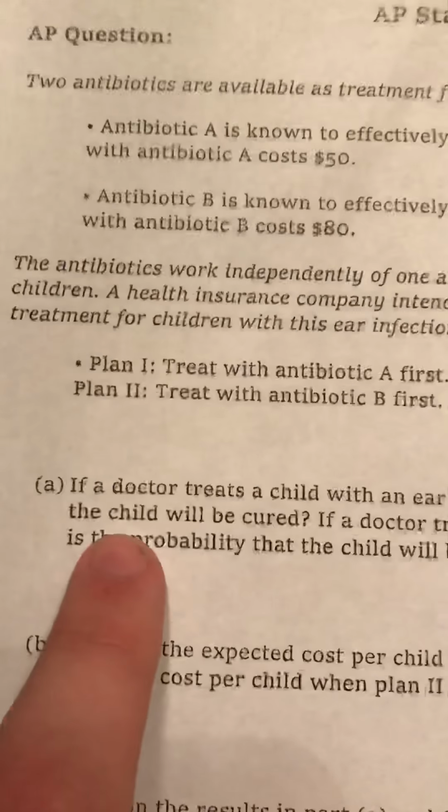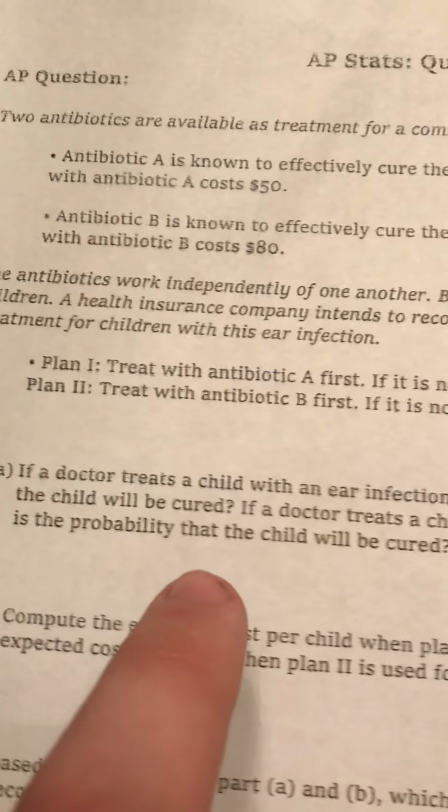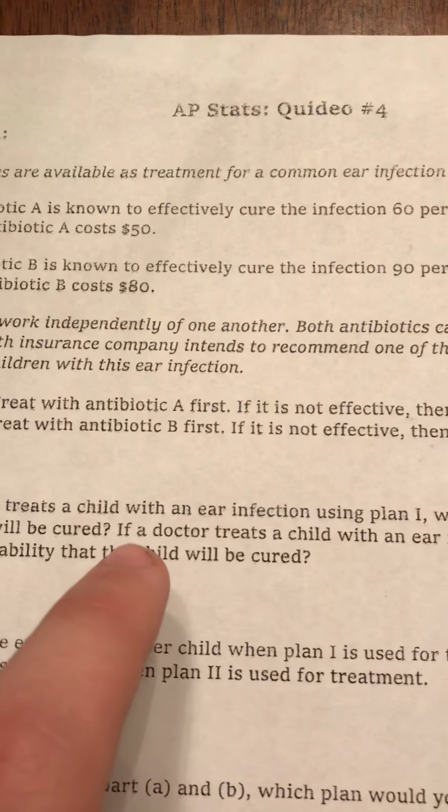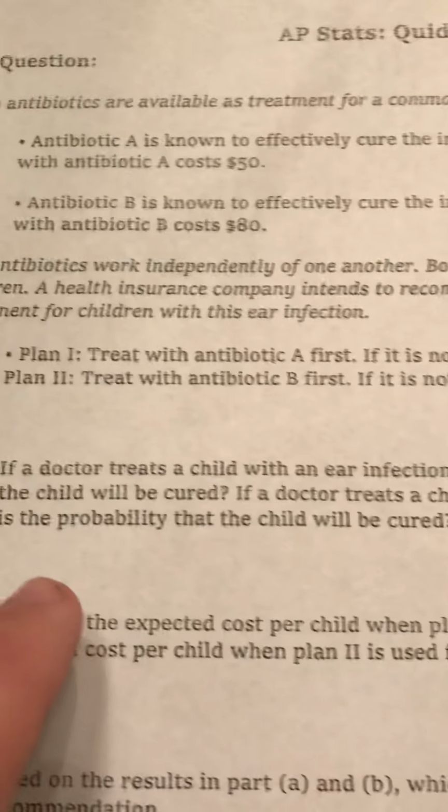Part A asks, if a doctor treats a child with an ear infection using plan 1, what is the probability that the child will be cured? If a doctor treats a child with an ear infection using plan 2, what is the probability that the child will be cured?